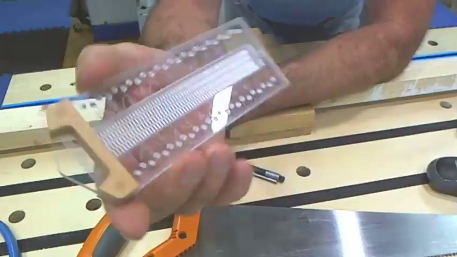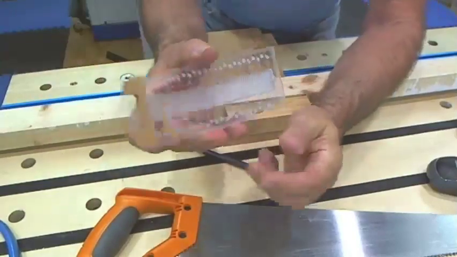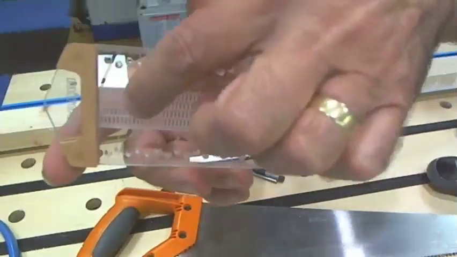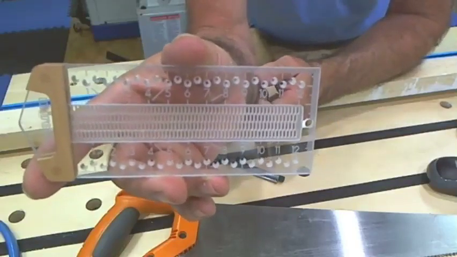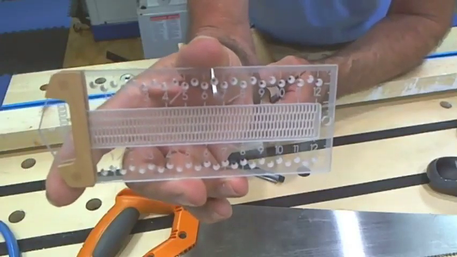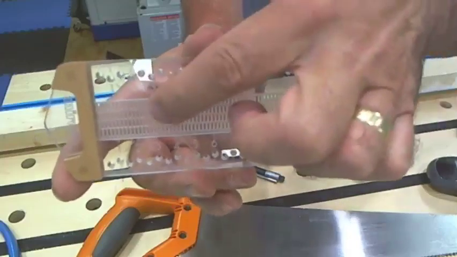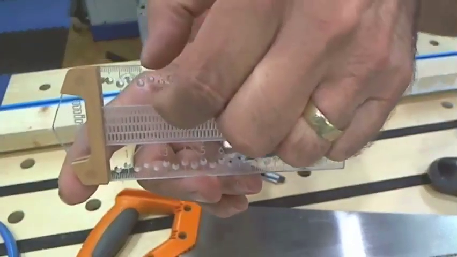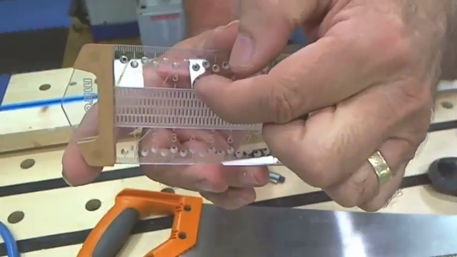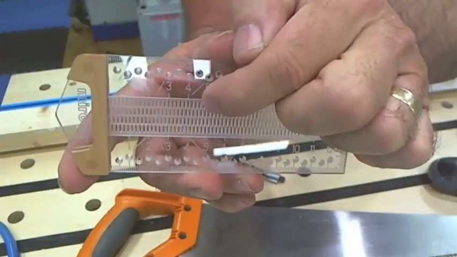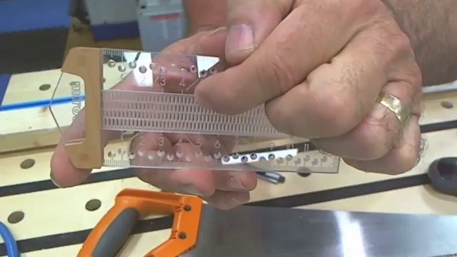Now this thing is fantastic. It's a square and it's also a setup. You'll see down here there's a whole lot of little holes, and it's designed to use with a 0.5 millimeter clutch pencil. Each one of these holes is 2 millimeters apart. The next line is 2 millimeters apart, offset by 1 millimeter.